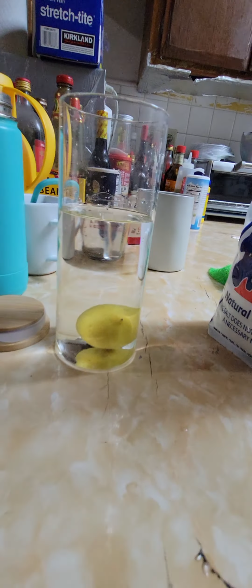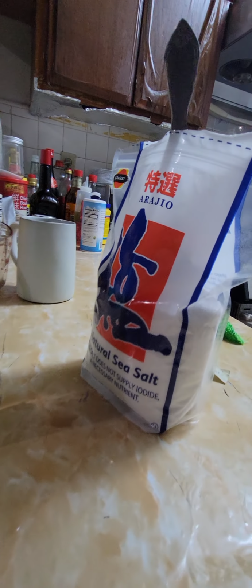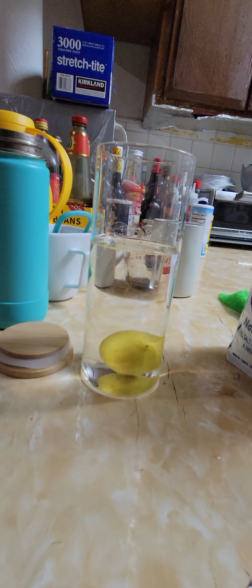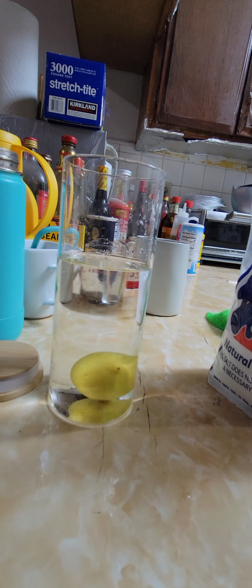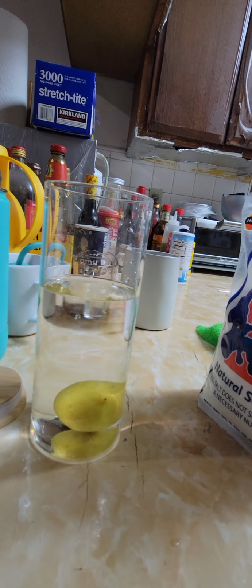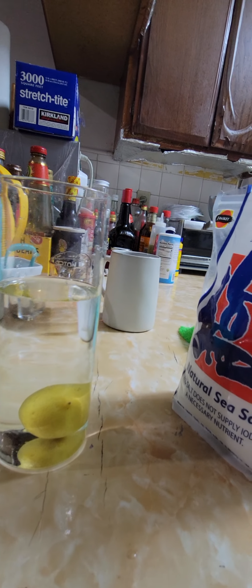And there's this pretty cool thing you could do, where you could add salt into the water and create salt water, which does have a density that is actually greater than the lemon. And I'm going to prove it right now by adding in salt.